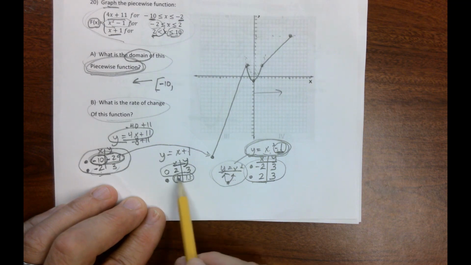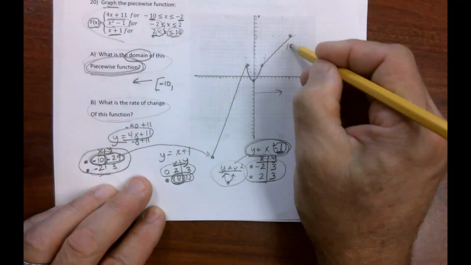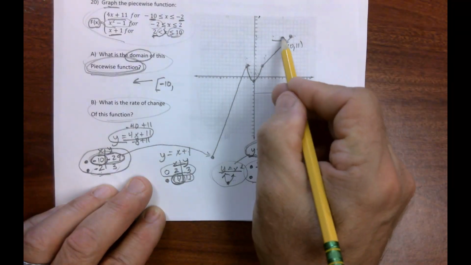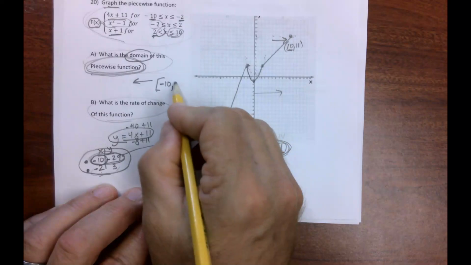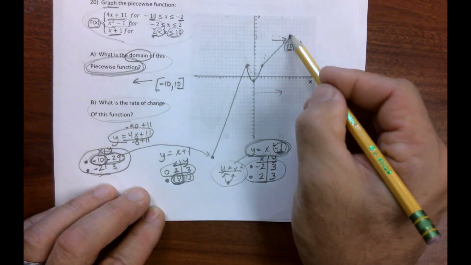Which one of these is considered the right? The 10. So this is 10, 11. So I want to know how far to the right it goes. It goes 10. And it gets there. It's a filled in circle.